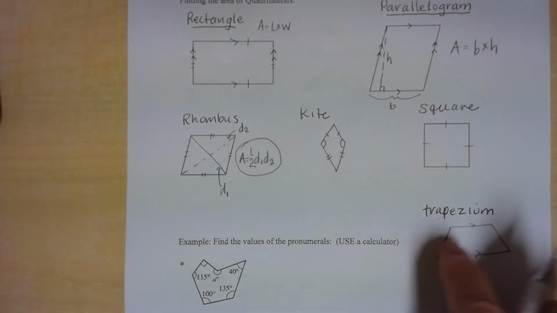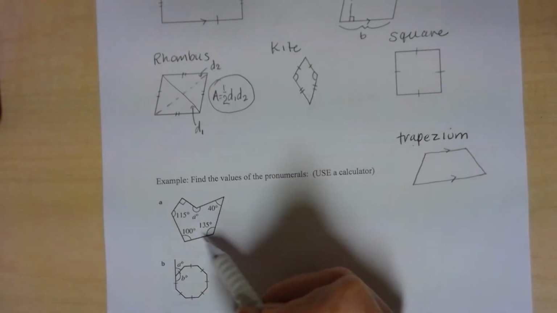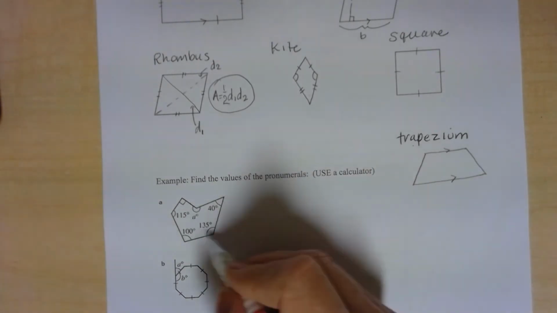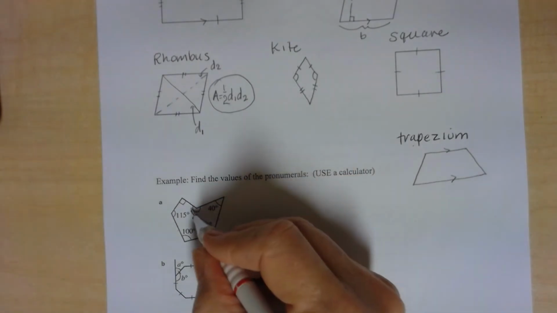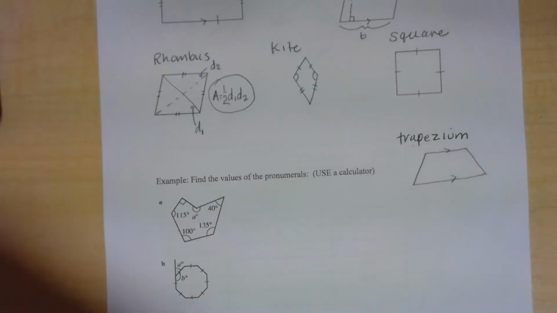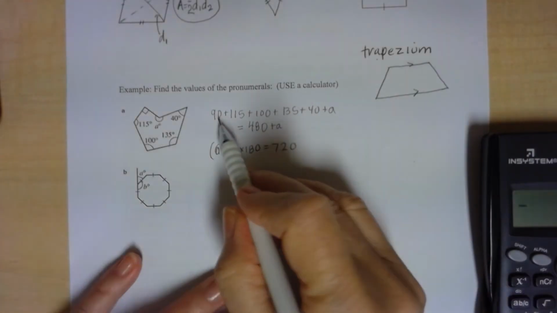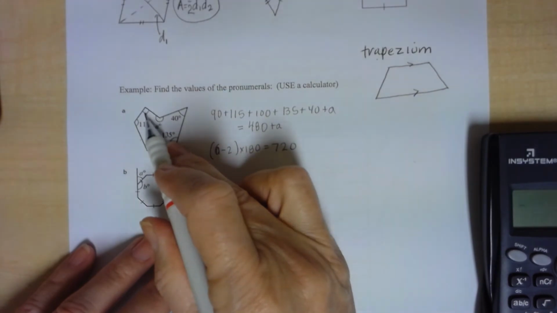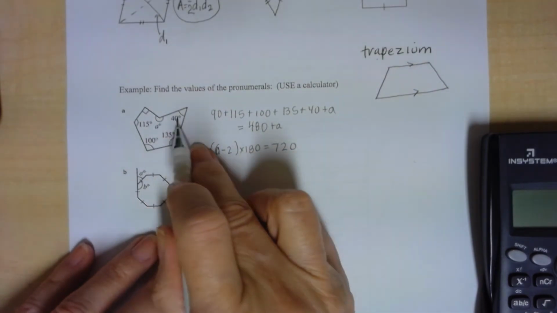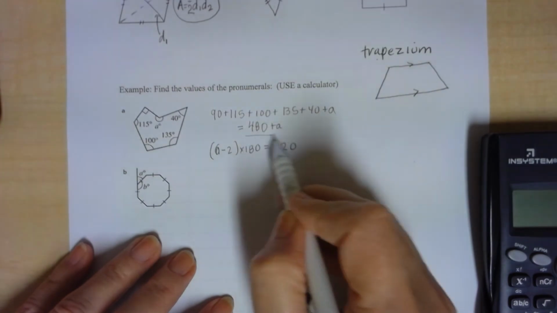Okay, let's find some angles here. This shape has 1, 2, 3, 4, 5, 6 sides, so it's a hexagon, and it's looking for this reflex angle right here. I've added all these angles, 90 and 115 and 100 and 135 and 40 and A, and I've gotten this.